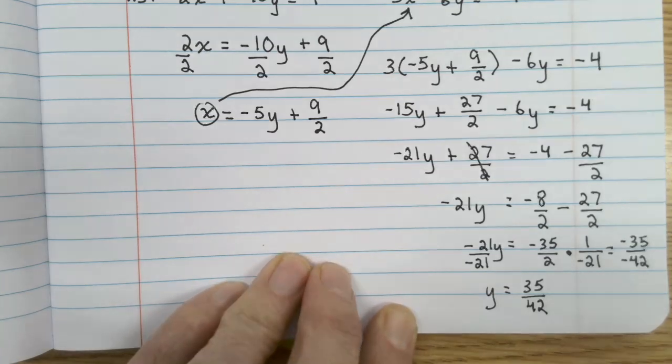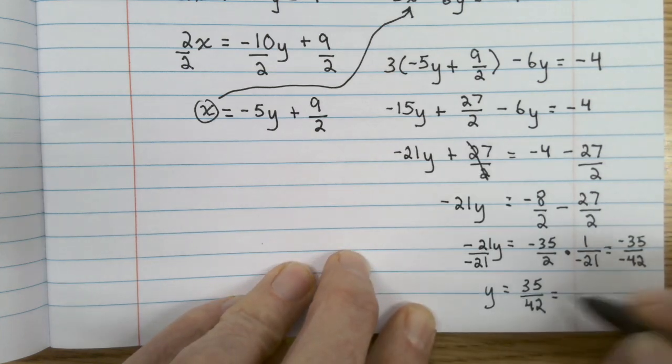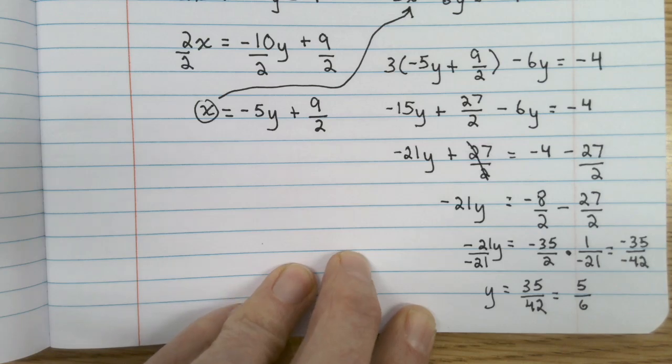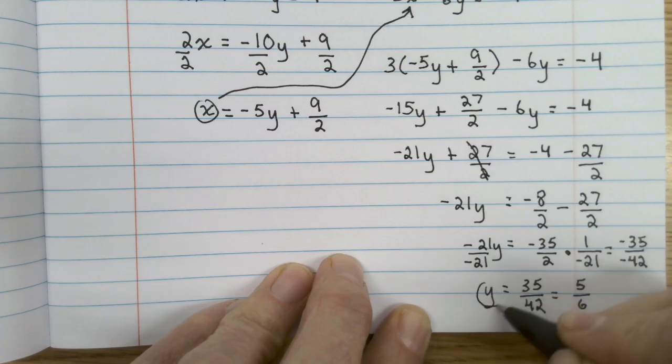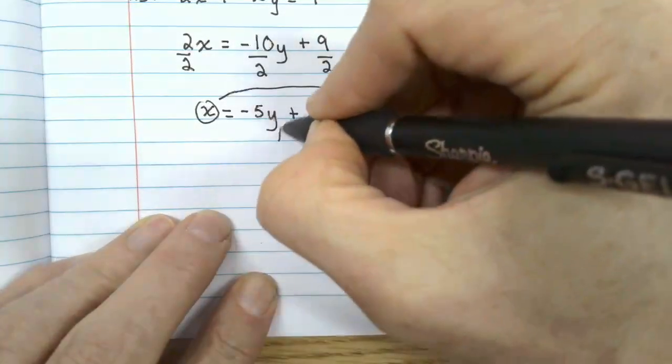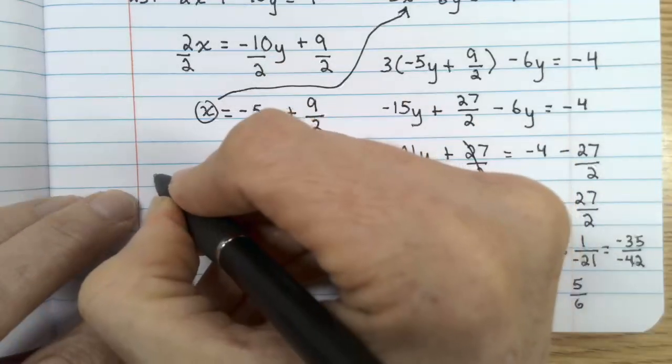And it turns out I can reduce this, right? Because I can divide both 35 and 42 by 7, and I would get 5 over 6. So there's my y. And now I get to take my solution here, and now I'm going to substitute the solution into this equation way up there. So we're going to solve for x.